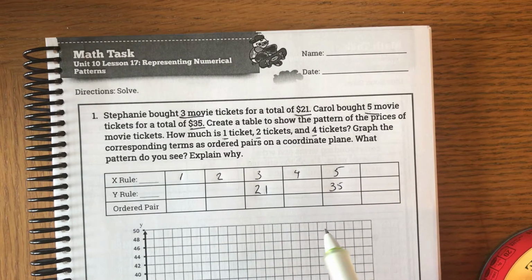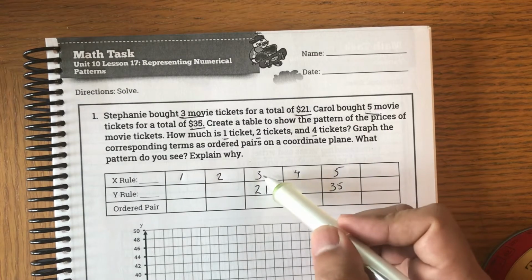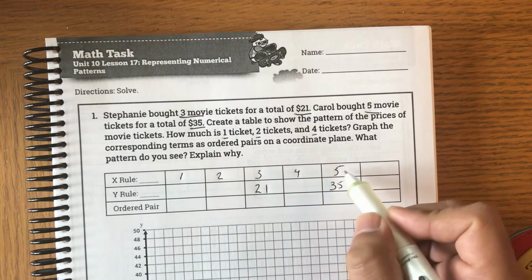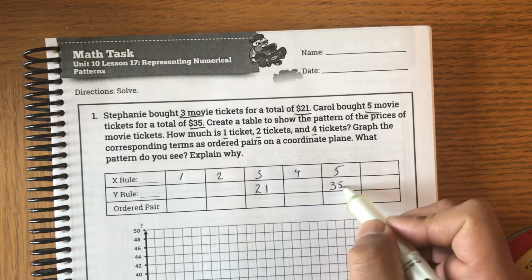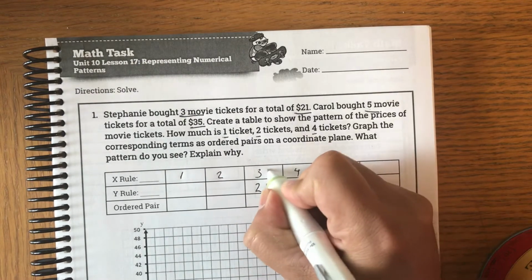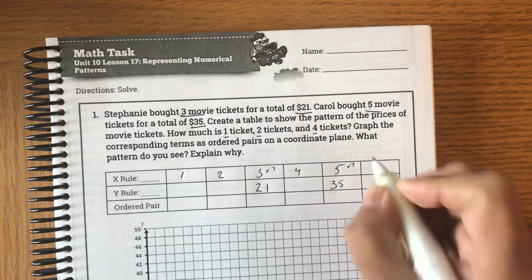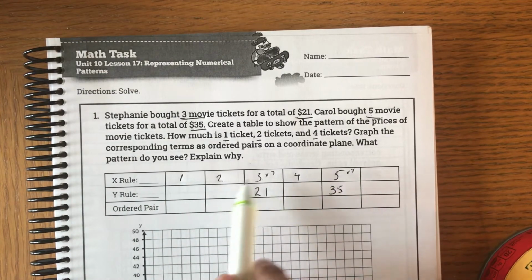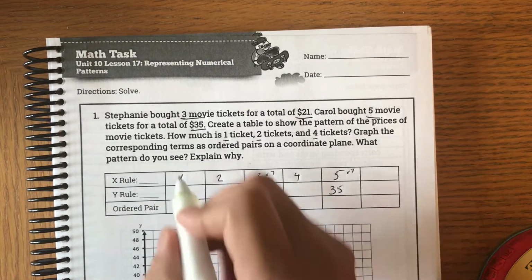Let's try, what else makes it something bigger? Multiplication does. So let's try multiplying. I know that 3 times 7 is 21. Is 5 times 7 35? Yeah, obviously, so that's the rule. So looks like the rule is to multiply the x numbers by 7, and that'll give you the y. So let's try that over here.